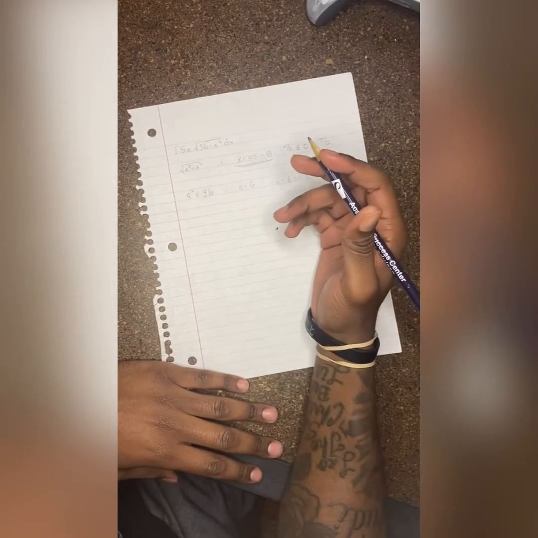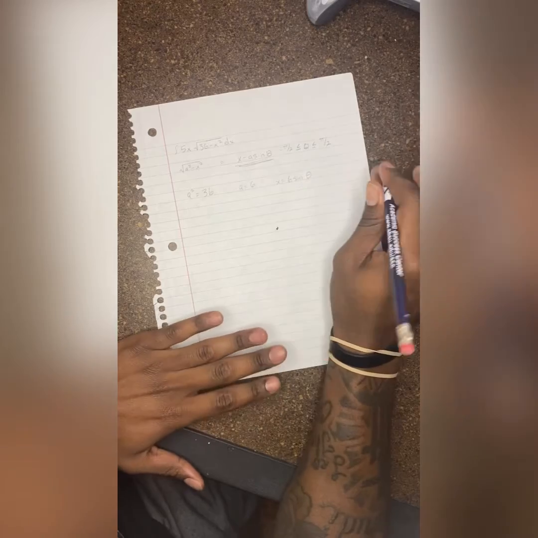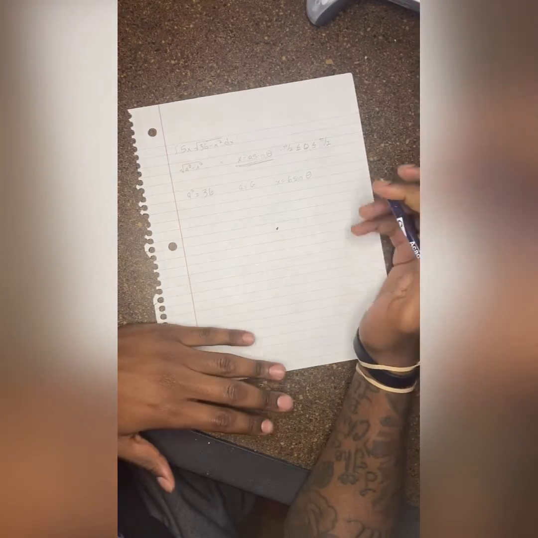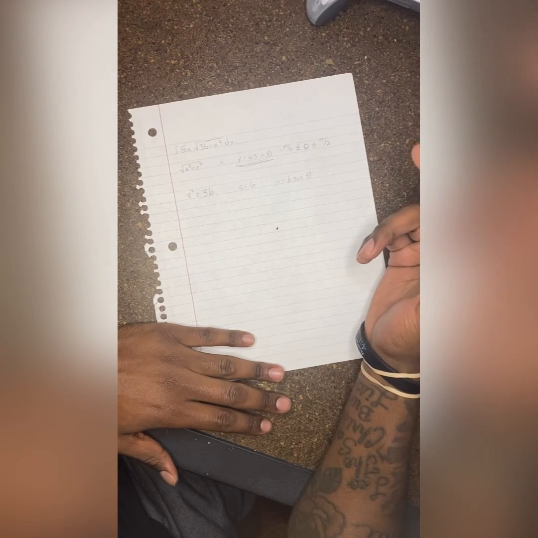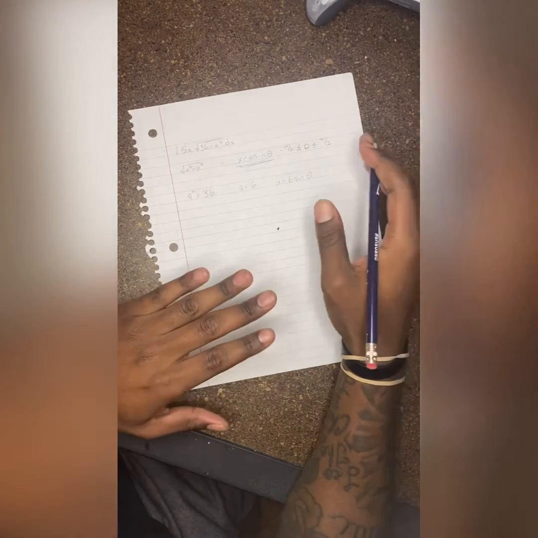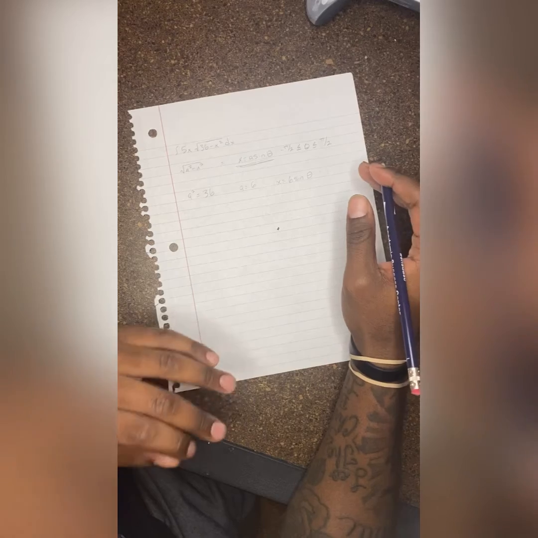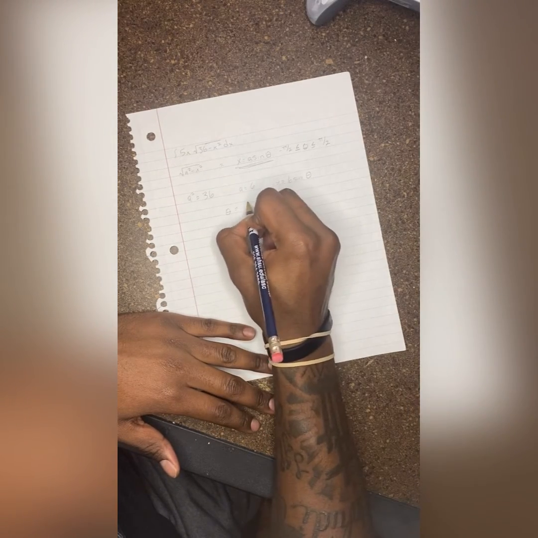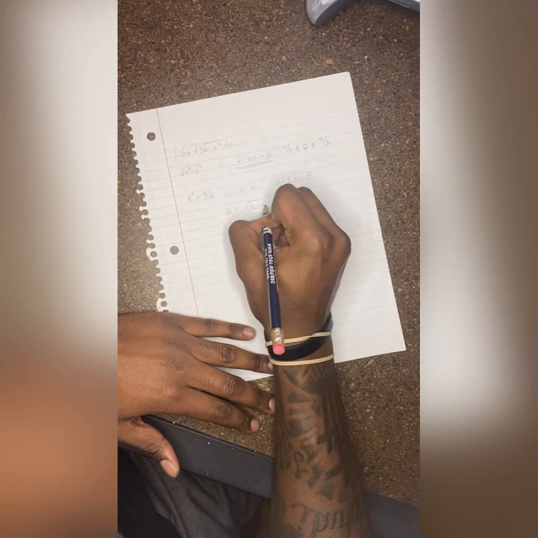I didn't really understand this part too much, but once I read it, I kind of had a feeling. The second degree polynomial that I decided to use was theta equals square root 36 minus x squared.